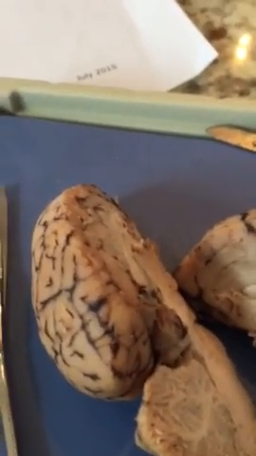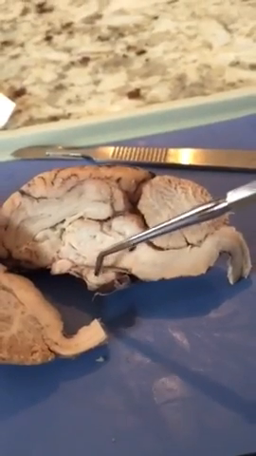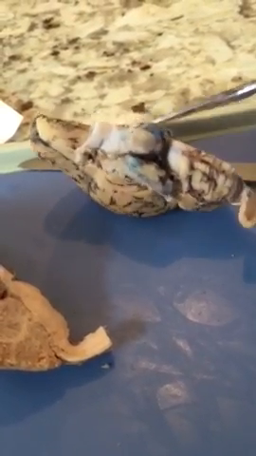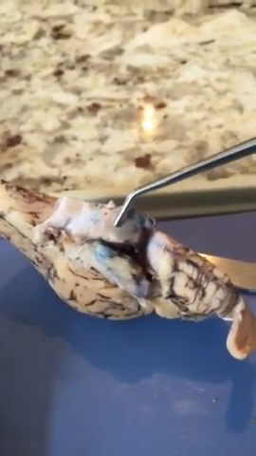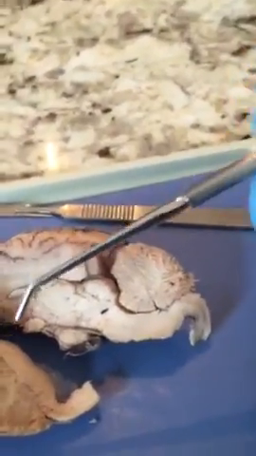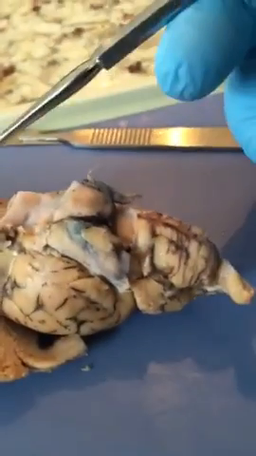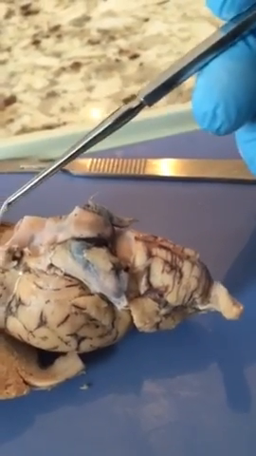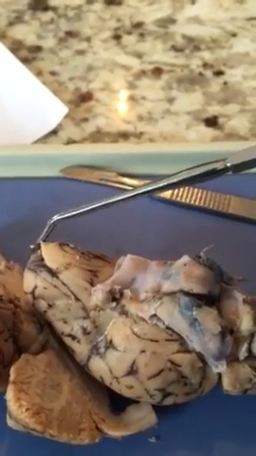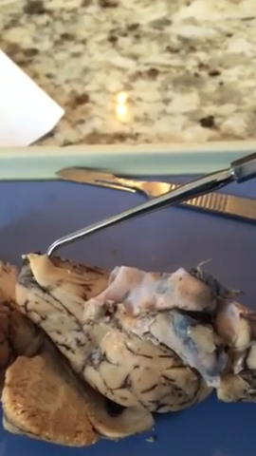The pituitary gland is located right here. The cranial nerves, the olfactory, is located right here. The olfactory nerve runs back down through here. This is considered the olfactory bulb. Nerve coming back and the olfactory nerve.